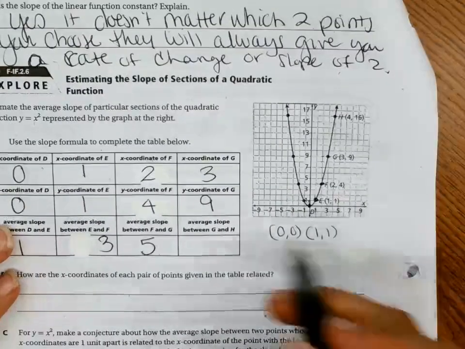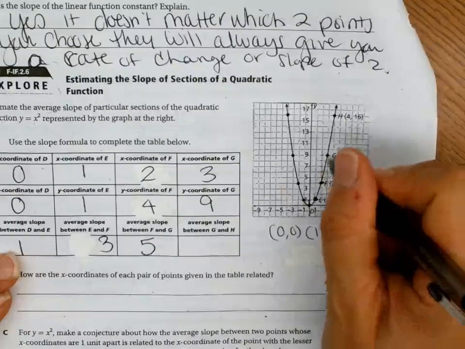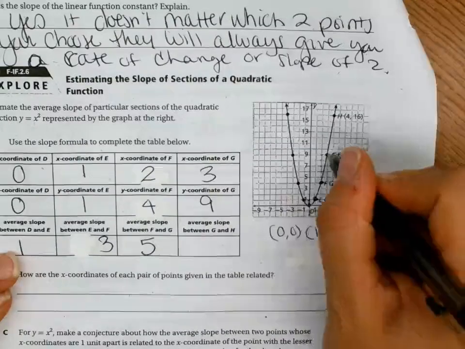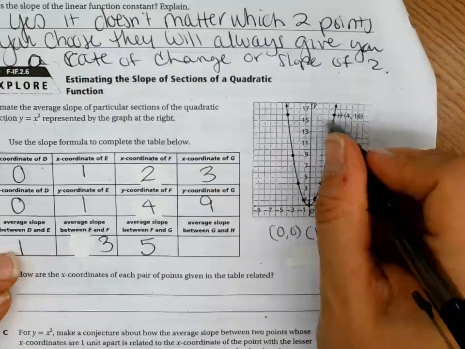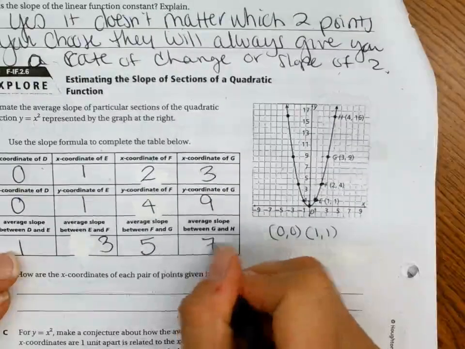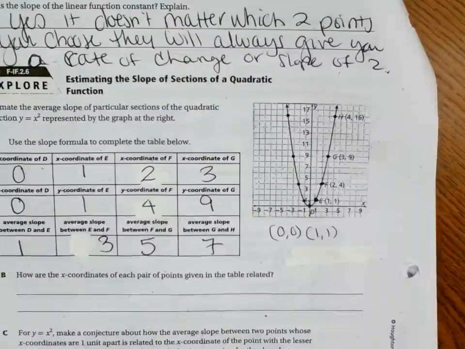All right, so from G to H, we're rising. We're going from a height of 9 to a height of 16. So we're rising 1, 2, 3, 4, 5, 6, 7. We're running 1. 7 over 1 is 7. Does that make sense, guys?